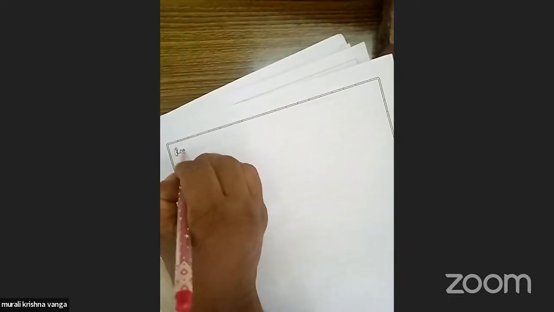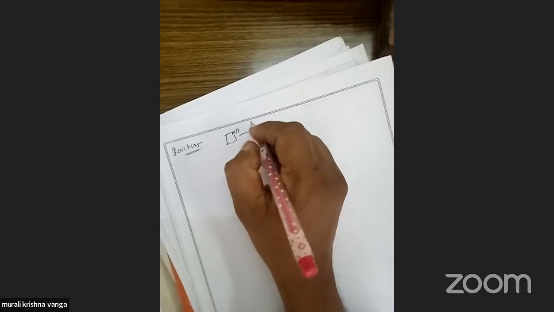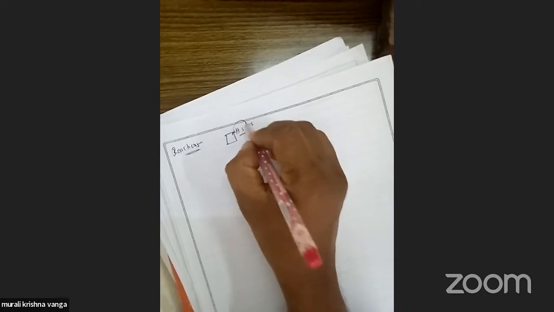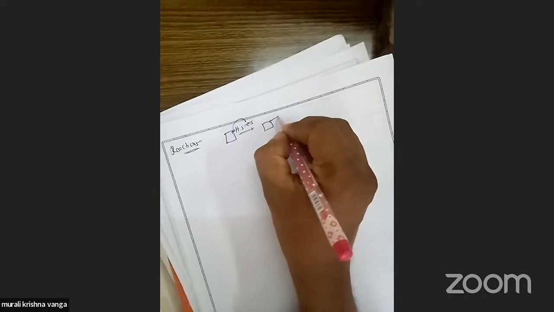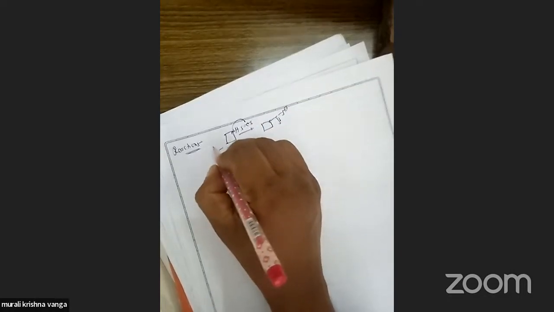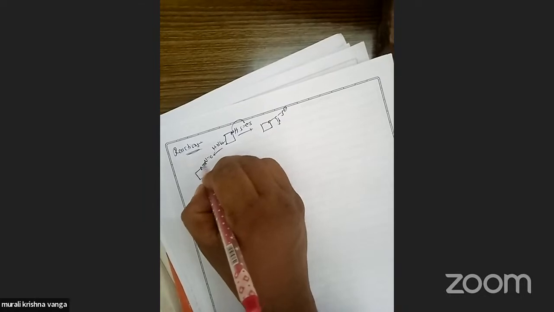Next, reactions. Azetidine undergoes electrophilic and nucleophilic addition reactions. When it is reacting with carbon disulfide, it forms a double bond and S minus. When it is reacting with HNO2, nitrosation takes place. These are examples. These are the reactions. This is the synthesis of azetidine.